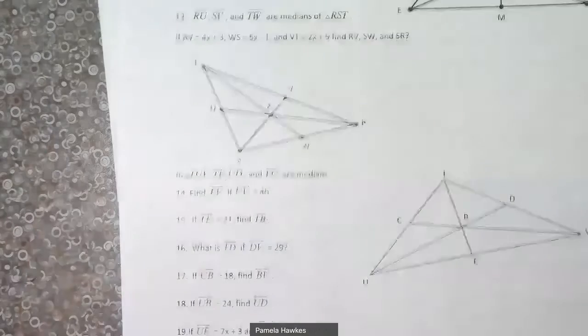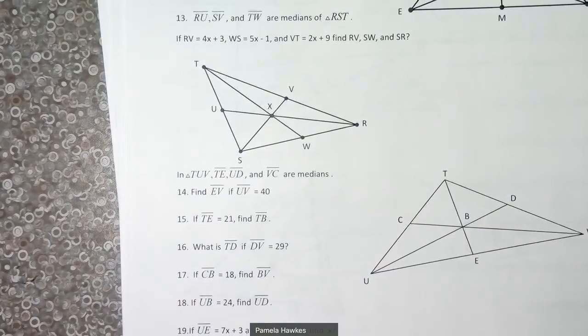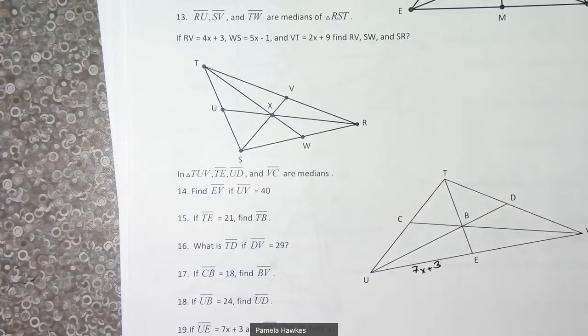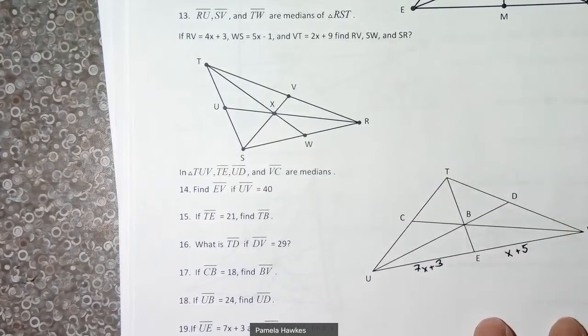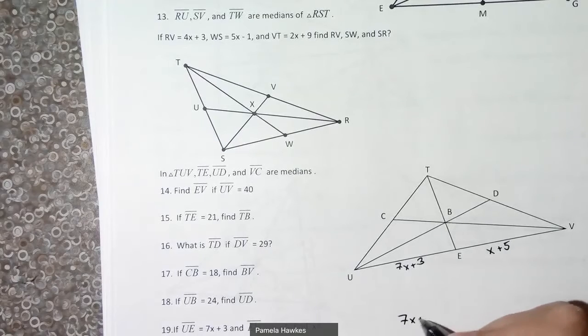Number 19. Number 19 says, U to E. This one right here is 7x plus 3. And E to V is x plus 5. What do you know about those two things? They're equal. So I go 7x plus 3 equals x plus 5. So I subtract x.